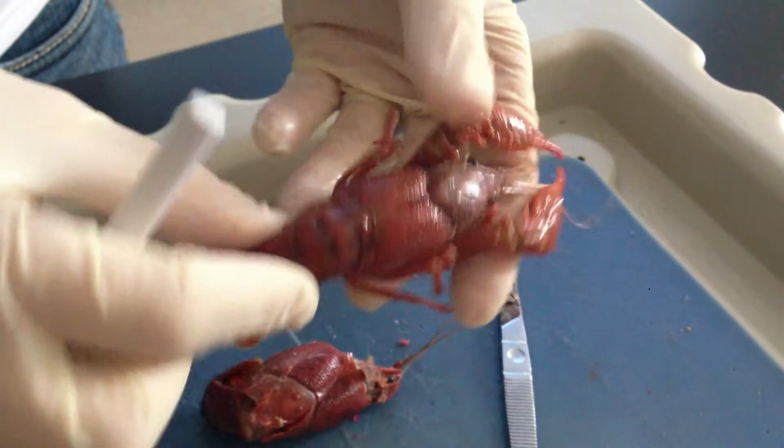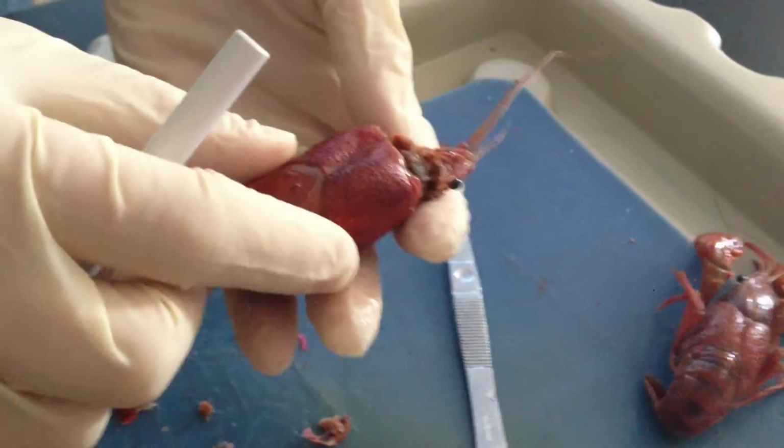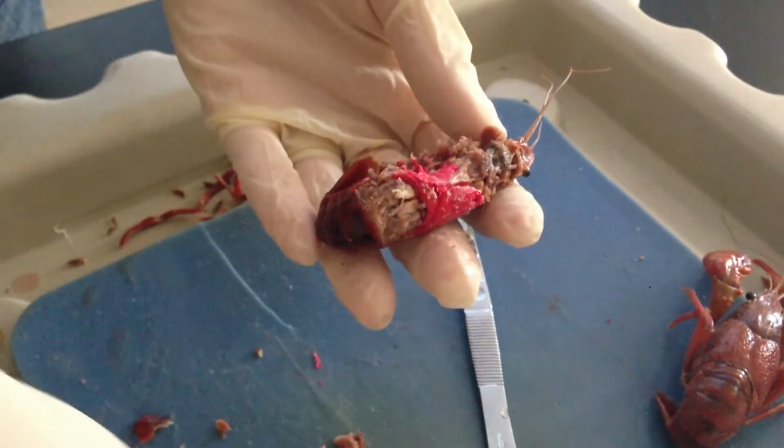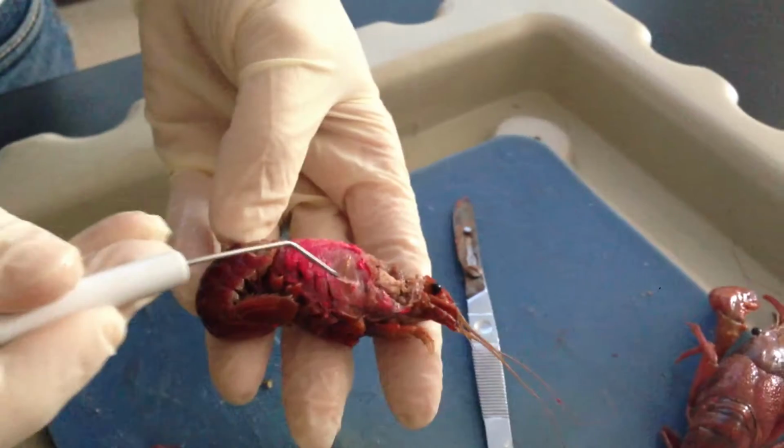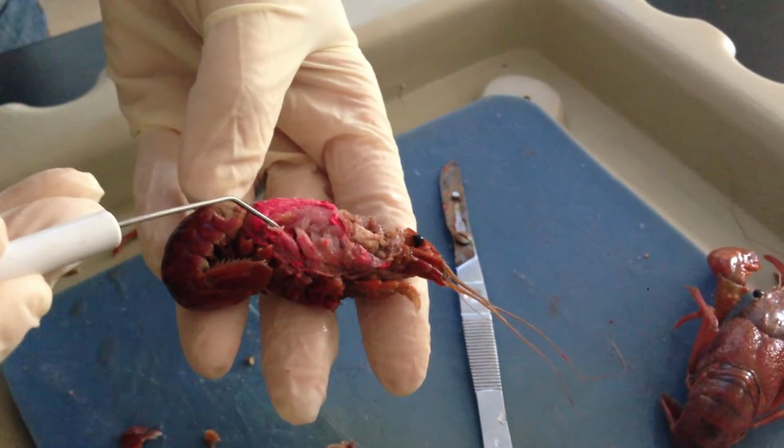We're going to go ahead and remove the carapace, and the carapace is the outer covering. So if I remove the carapace, I'm going to see all these structures inside. The first structures that you're going to note are going to be the feathery structures, which are the gills.